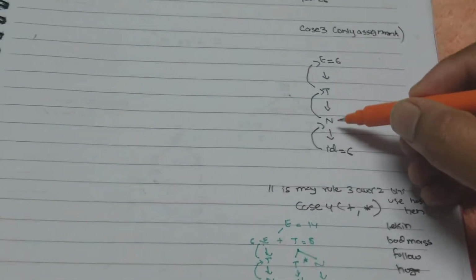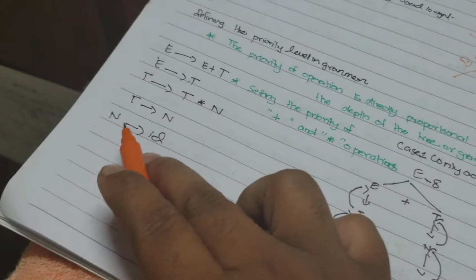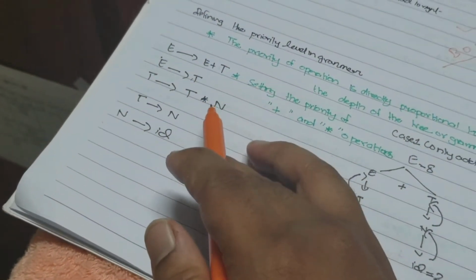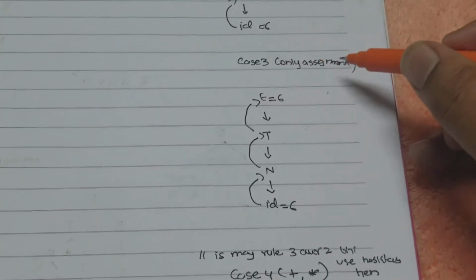T is replaced by N. And N is replaced by ID. Now notice we didn't use either the multiplication or the addition, because we have a constraint that we only have to use the assignment.